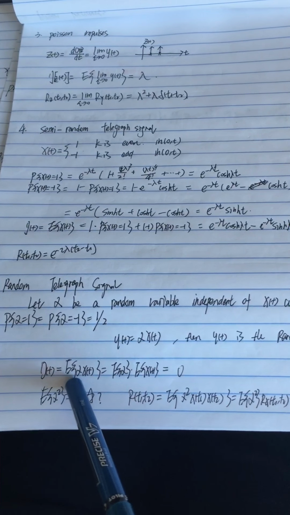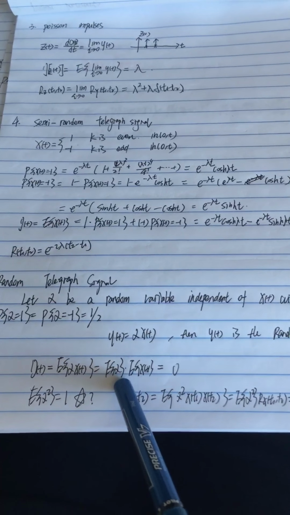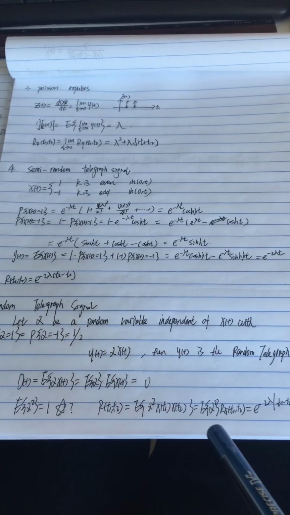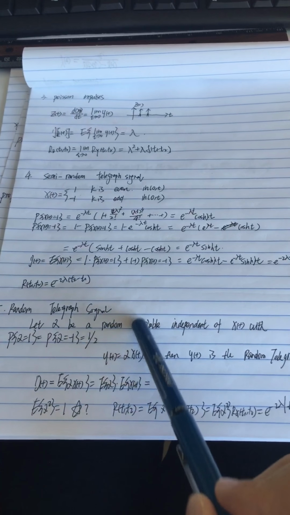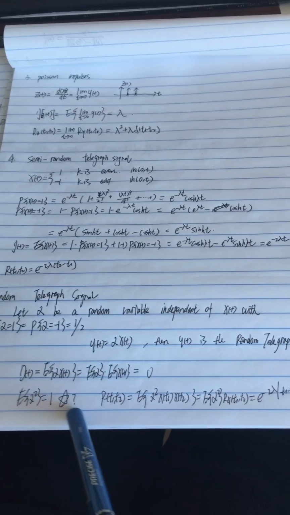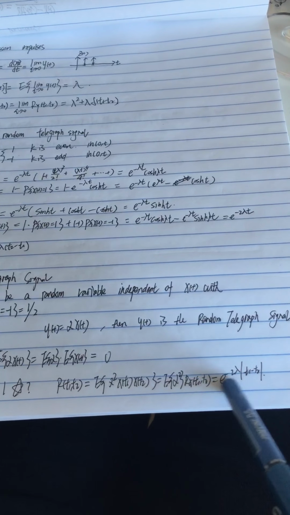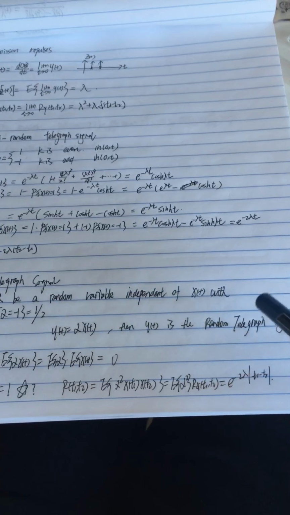The mean of it is the mean of alpha X_t, equal to the mean of alpha multiplied by the mean of X_t, which is equal to 0, because the mean of alpha is minus 1 over 2 plus 1 over 2, equal to 0. So the correlation is equal to e to the minus 2 lambda absolute value of t1 minus t2.